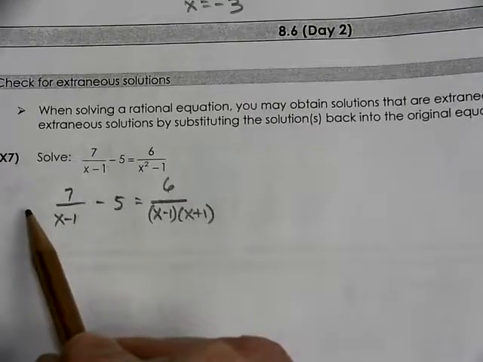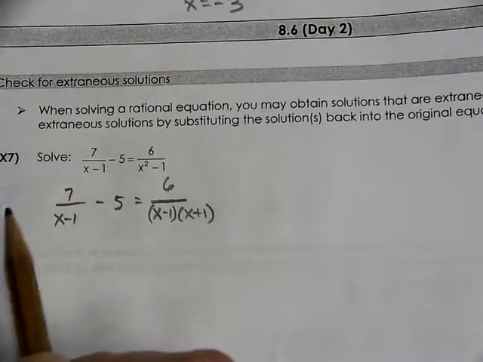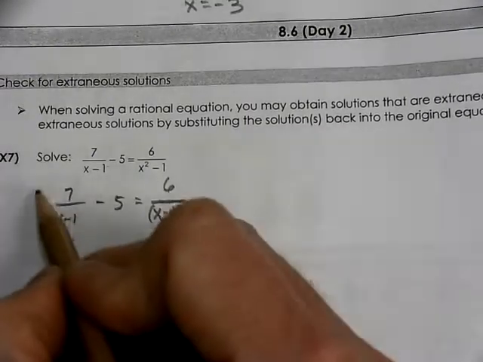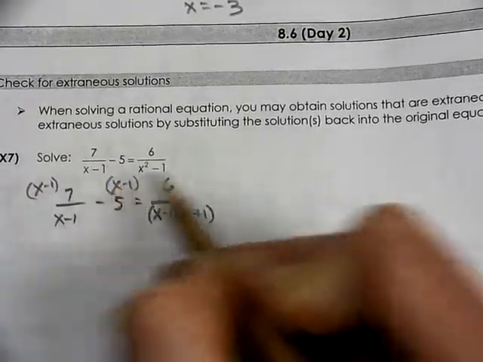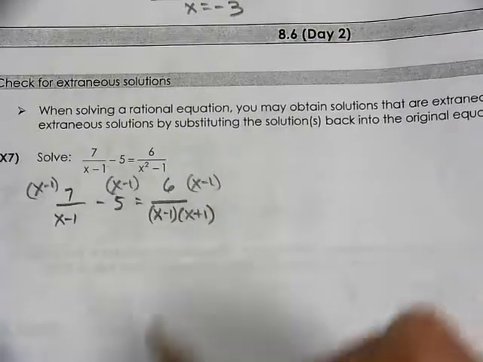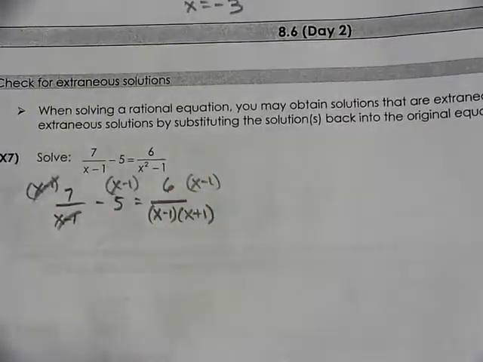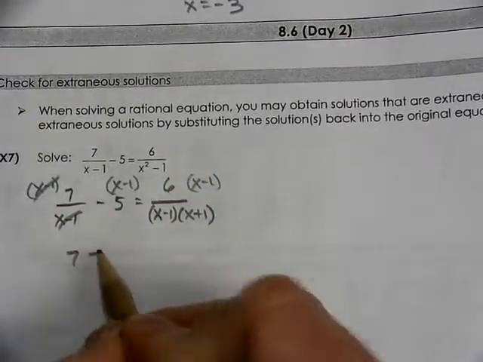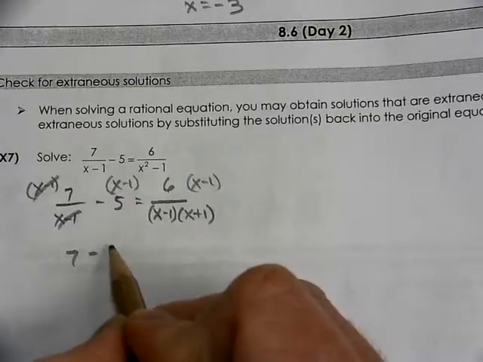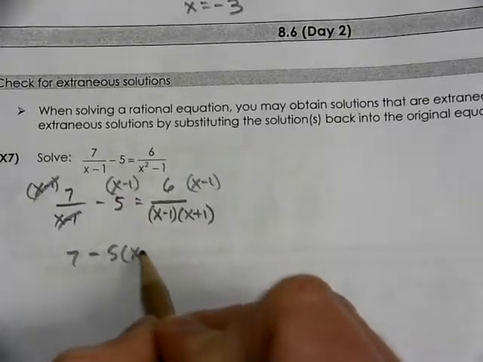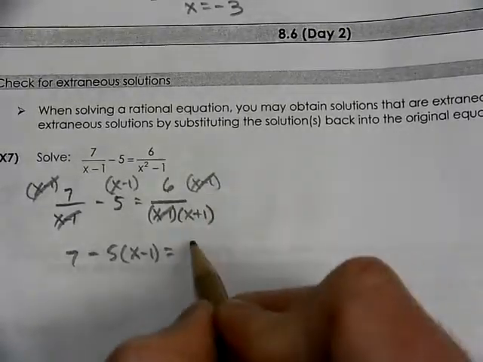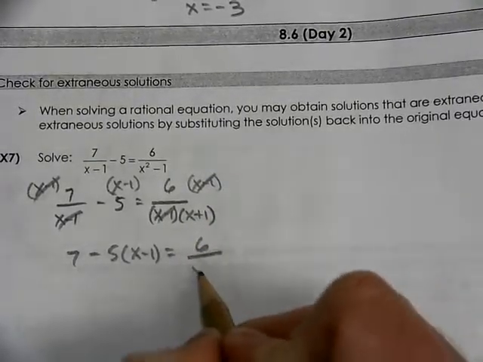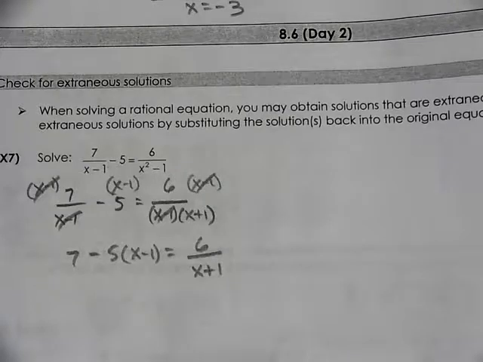Then we're going to multiply by a denominator all the way to all three pieces. So I'm going to multiply by x minus 1, x minus 1, and x minus 1. That's going to cross those out completely and leave me with a 7. Nothing crosses out in the middle, so it's 5 times x minus 1. On the end, those cross out, and you're left with 6 divided by x plus 1.